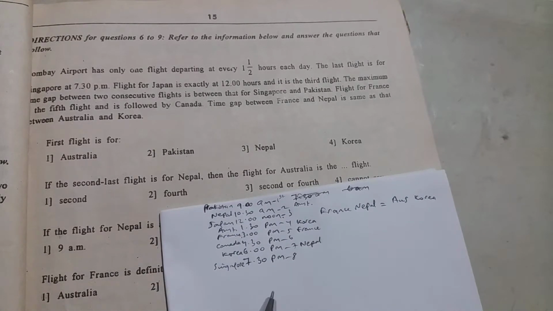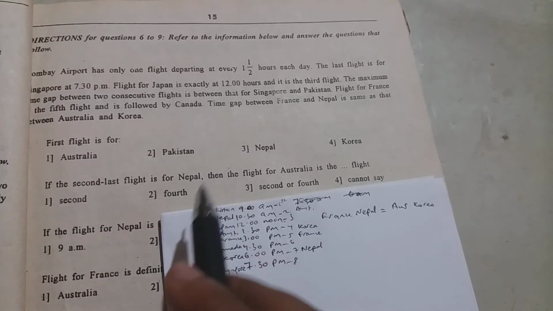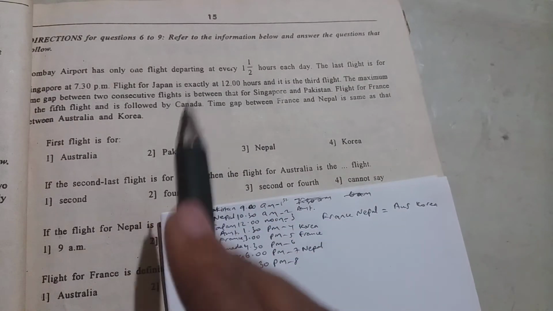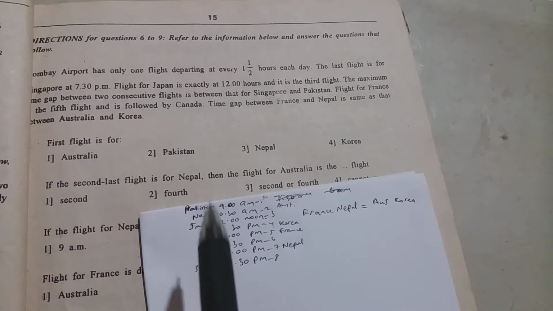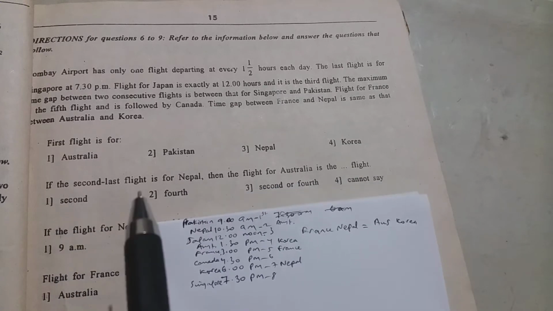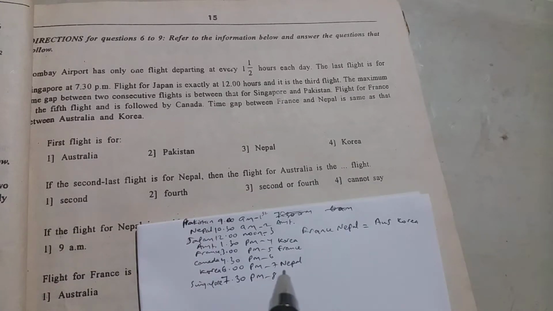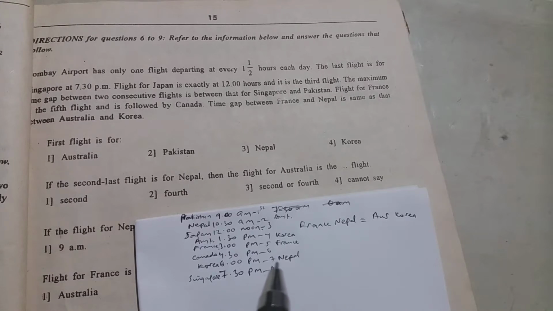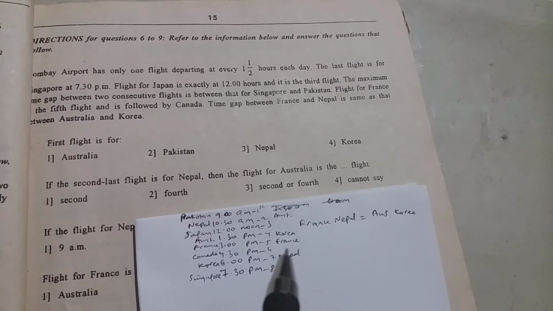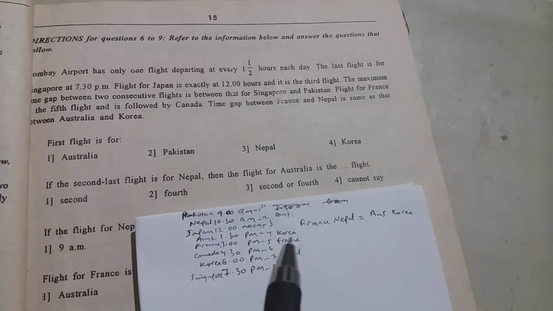Okay, so let us now start solving this LR set, because all the information we have beautifully put up. Fine. First flight is for Pakistan, option number 2. If the second last flight is for Nepal, okay, they are considering this arrangement. If the second last flight is Nepal, then the flight for Australia is, now see, I have written Australia over here and Korea as the fourth flight, but they can be put in any order, right?